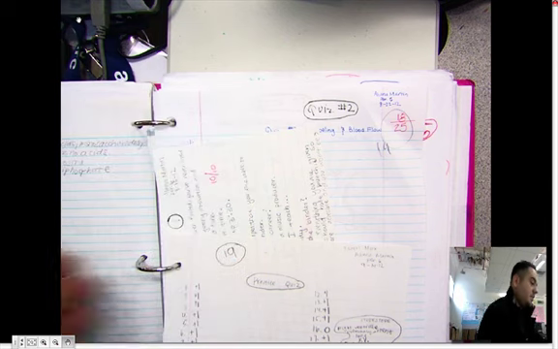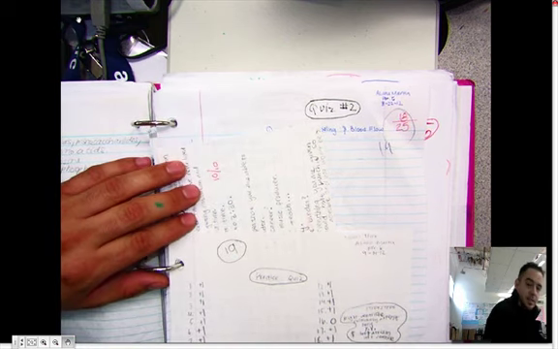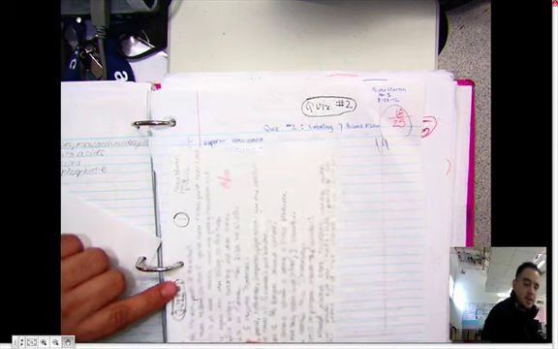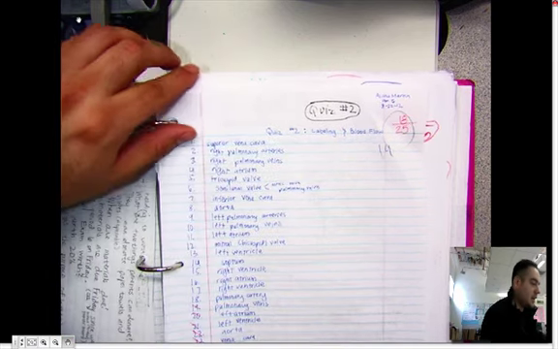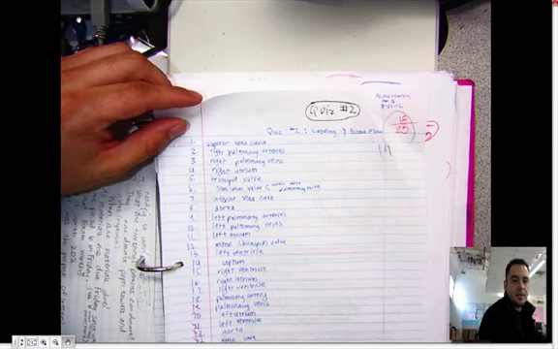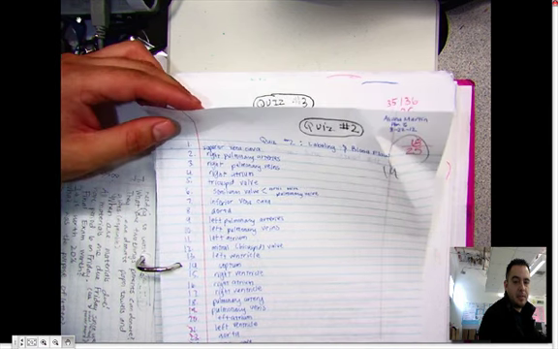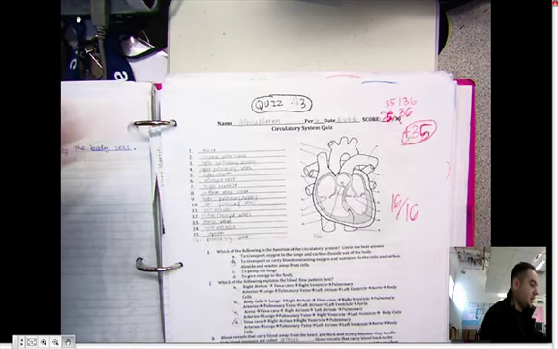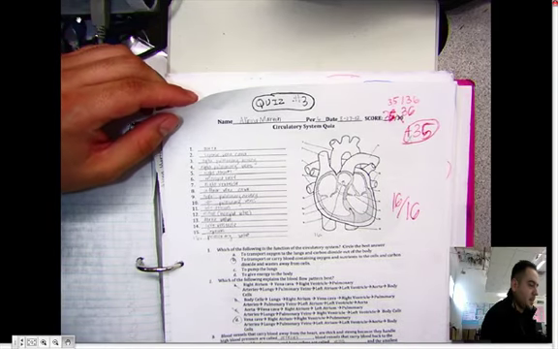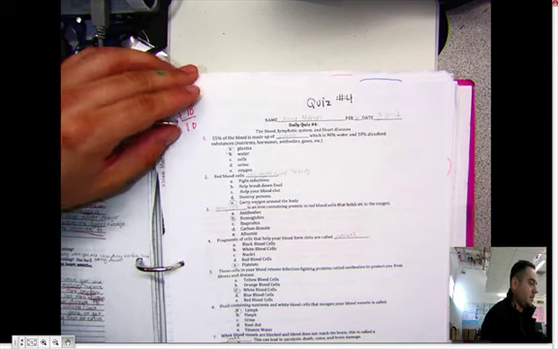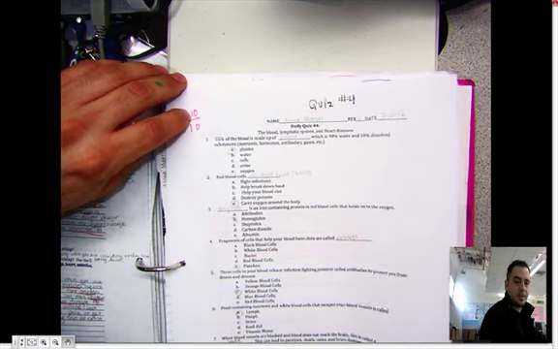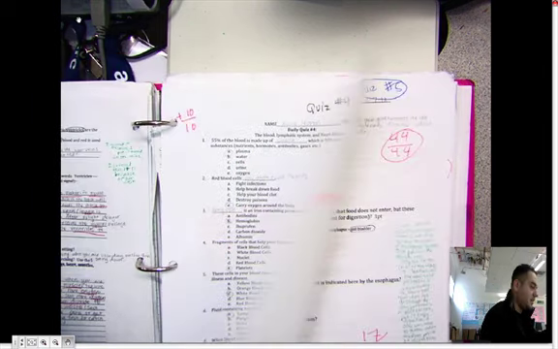Alright, here we go. Quiz number 1. This is a practice quiz, by the way, but quiz number 1 was out of 10 questions, and it was about the syllabus. Quiz number 2, out of 25, this was labeling and blood flow of the heart. Quiz number 3, this is circulatory system, out of 36 points. Quiz number 4, out of 10 points. This has to do with blood, lymphatic system, and heart disease.